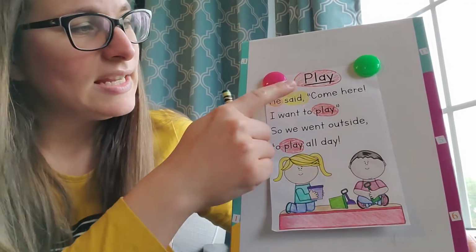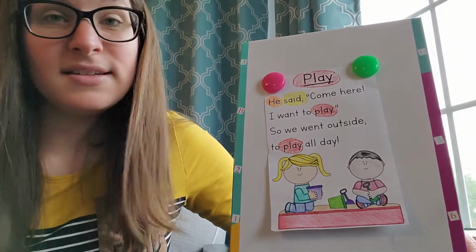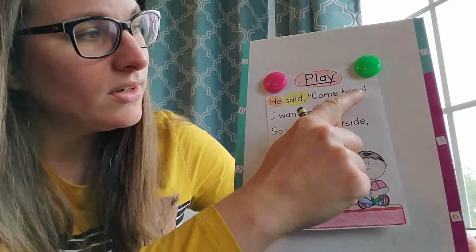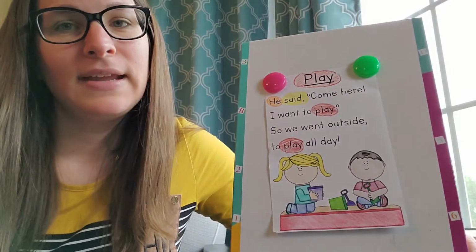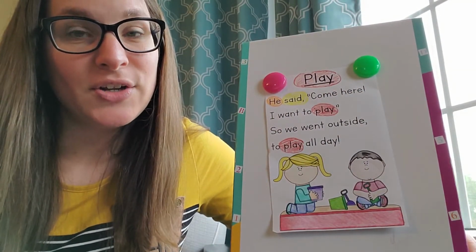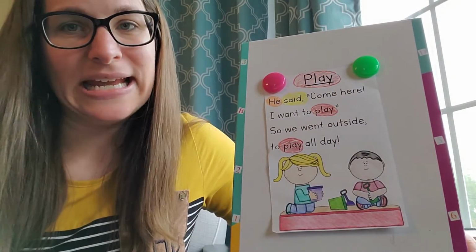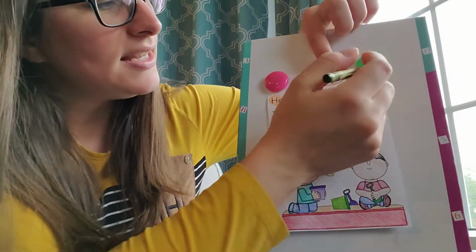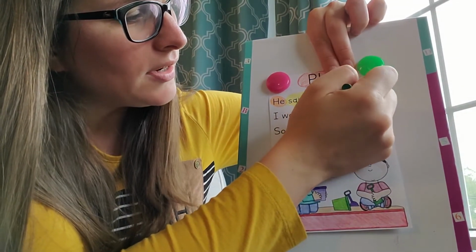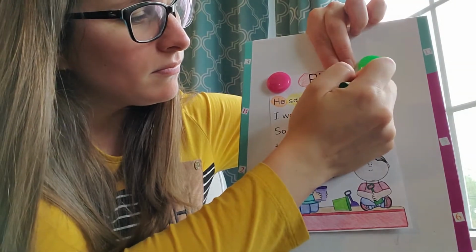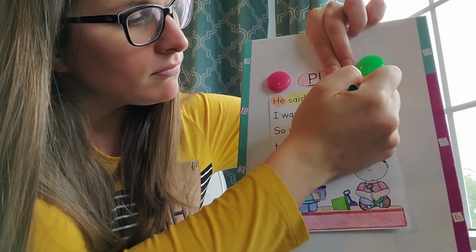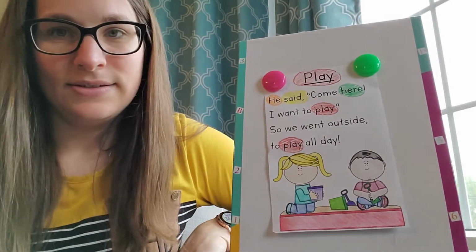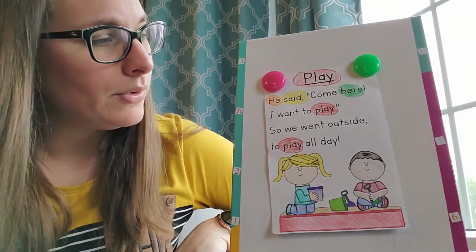All right, so he said, "Come." Come is not a kindergarten sight word. But what is the word after it? That is the word here. This is the word that I just showed you has he at the beginning. This is the word here. And here is a kindergarten sight word, and we are going to color it green. All right, and there's only one here in our poem.